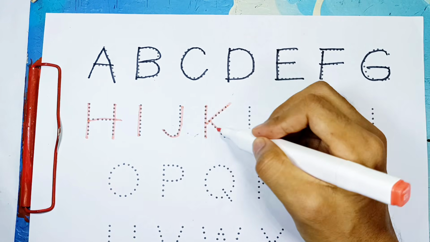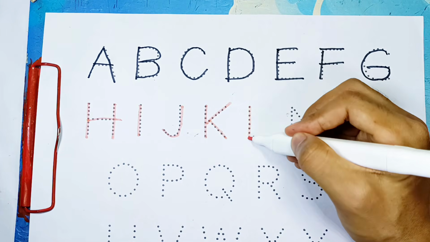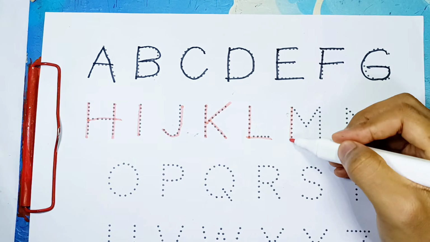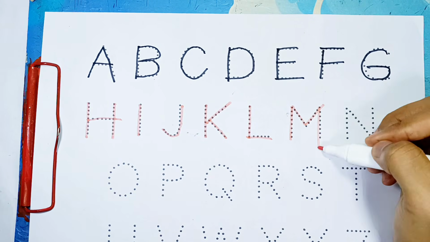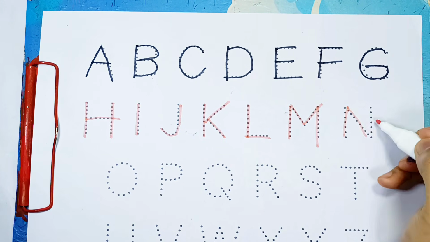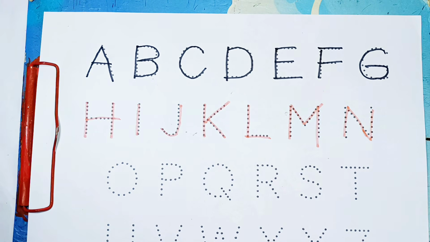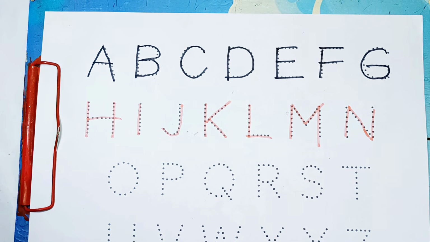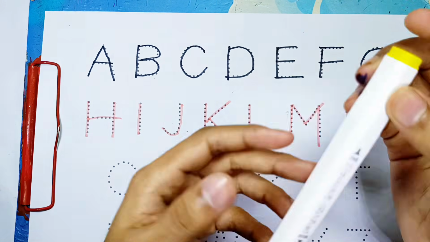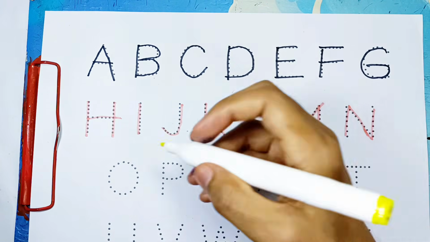And the next one is K. K for kite. L, M, N. The next one is O. Now we're using the color of yellow. Yellow color. Stay with us.